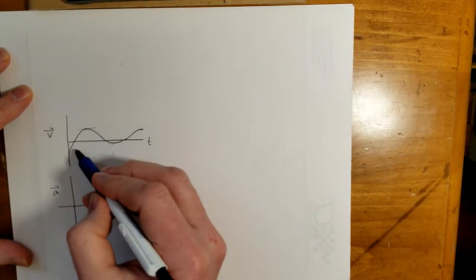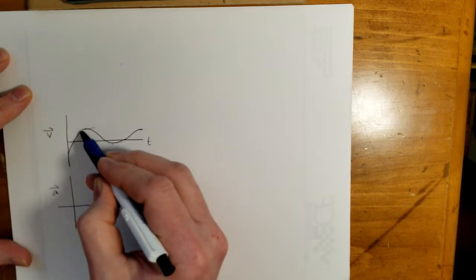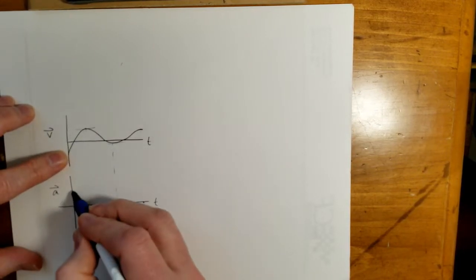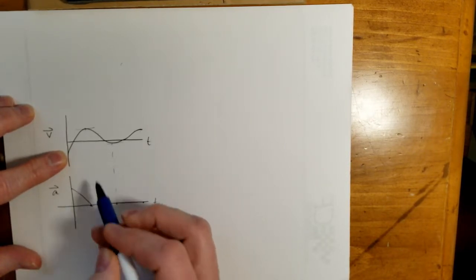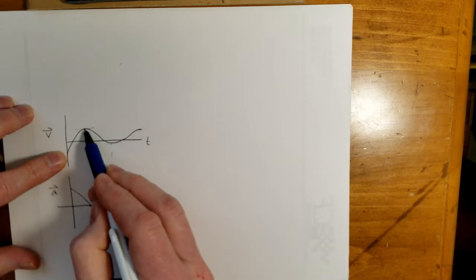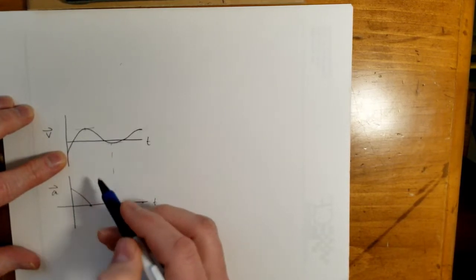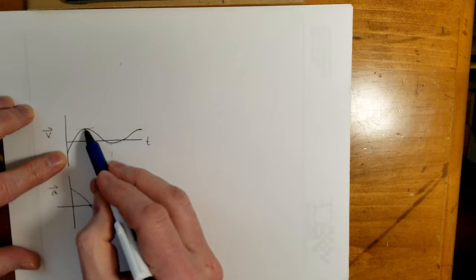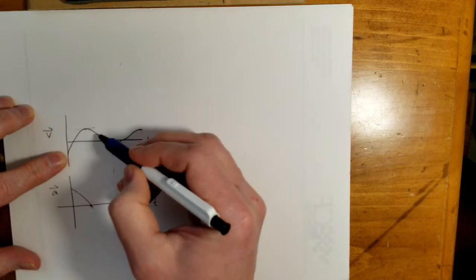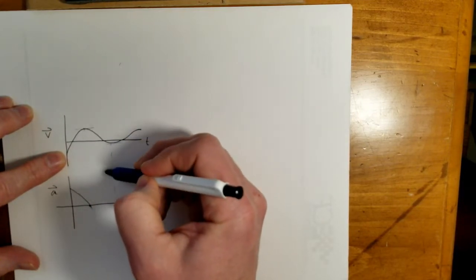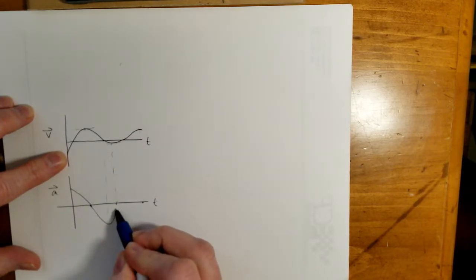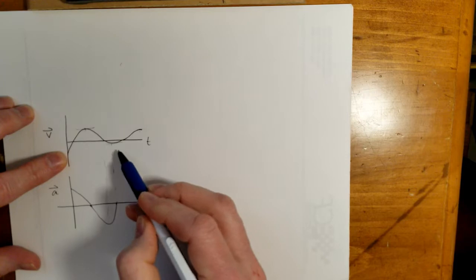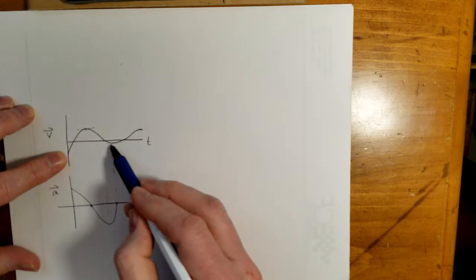And in this first region, my slope is positive, but becomes less positive. So my acceleration starts out positive and then becomes less positive. Then at this point, it crosses into negative. Now it gets more and more negative and then less negative. So it's most negative at somewhere around here. And then at that point, it starts to become more positive.